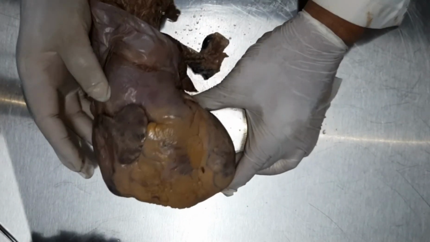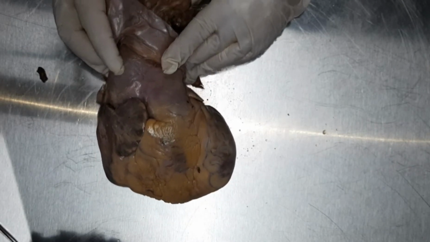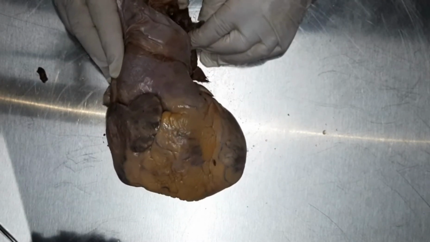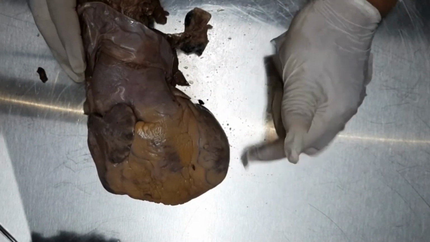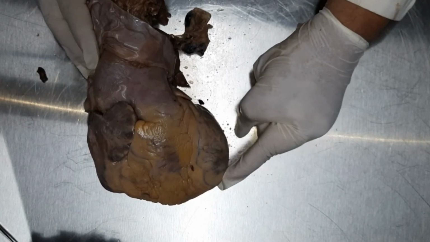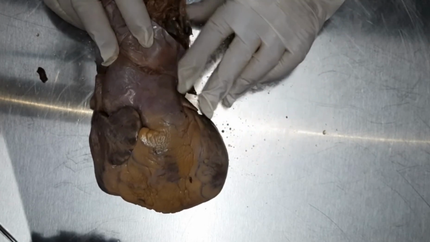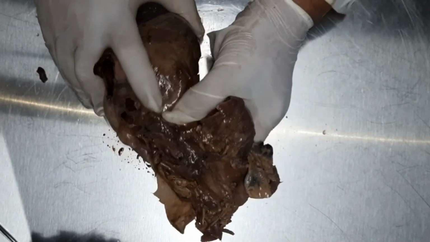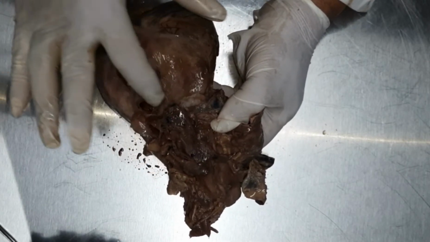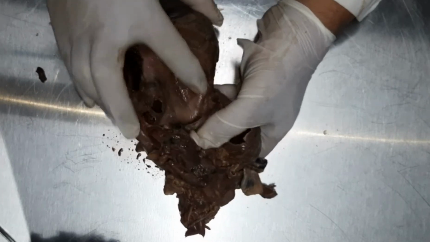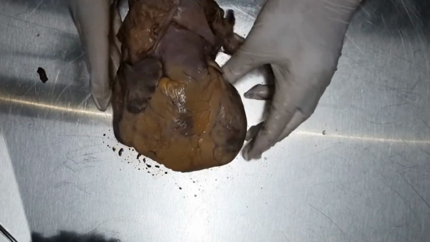Now, this is the heart removed from the body, just to show you the surfaces and borders. The heart, as we have seen, is conical. This is the outermost apical part, the apex of the heart, and opposite to the apex lies the base of the heart. The base is the area formed mostly by the left atrium, where the pulmonary veins are opening.